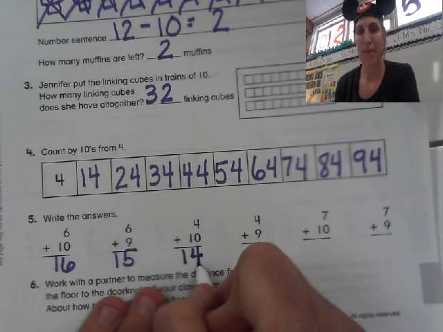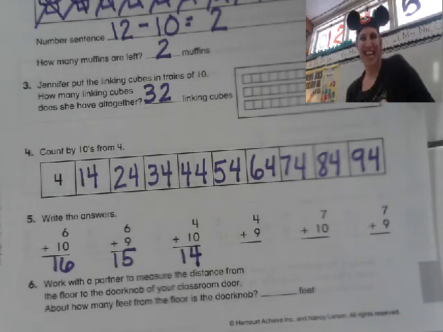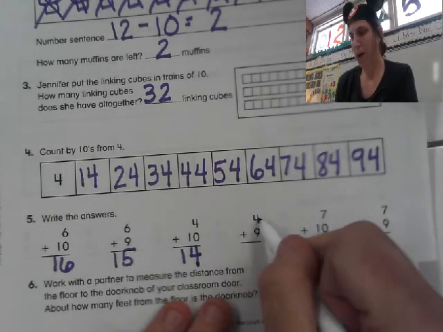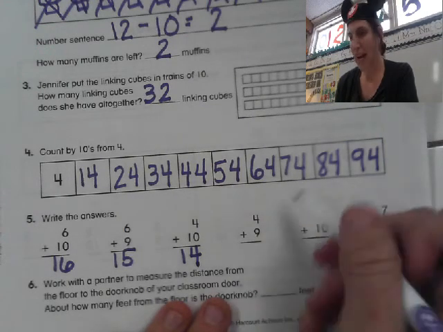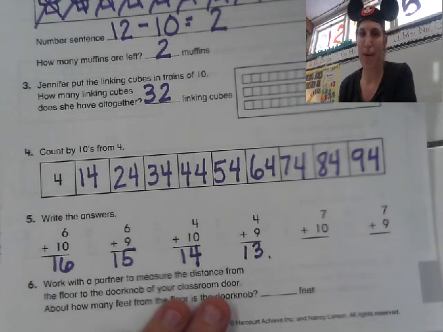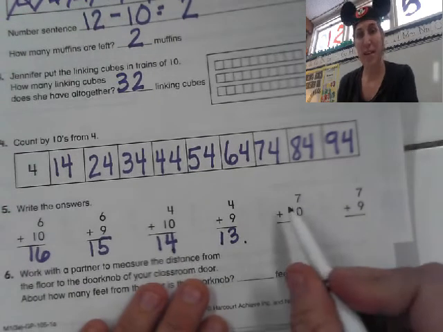Good. So 4 plus 10 is 14. That's right. But 4 plus 9, we have to think 10 and take away 1. 4 plus 9, I know that that is 13. I think 10 and take away 1.